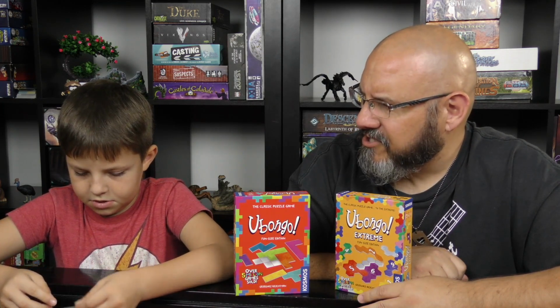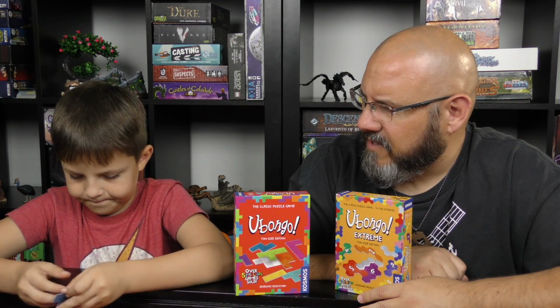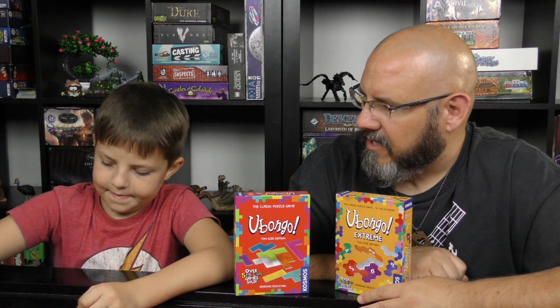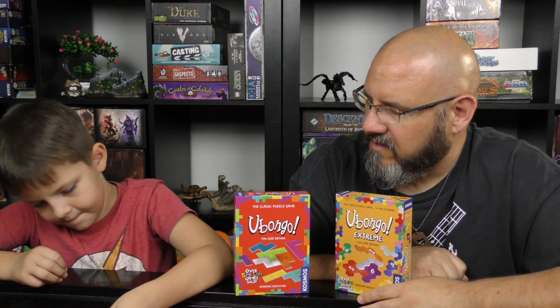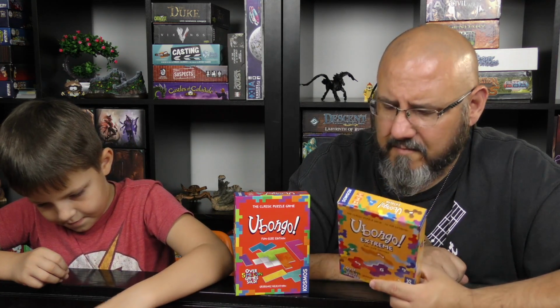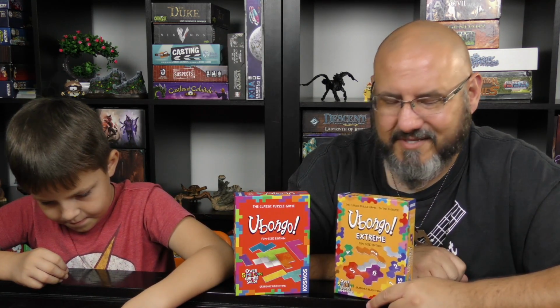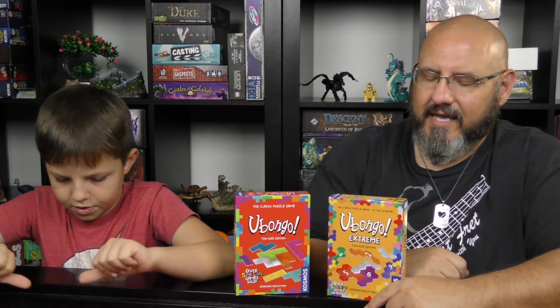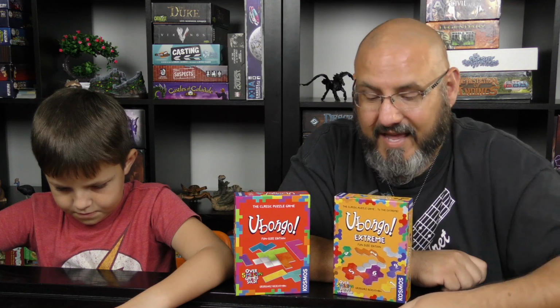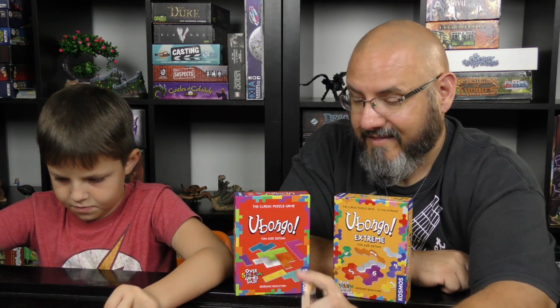Why do you think it was easier with Ubongo? Because the shapes were squares. Yeah, you got the squares, and it was easier, right? Just because the shapes were different. But with Ubongo Extreme, you had the hex-shaped pieces, and it was just more difficult to see how they fit onto the pattern that was there.